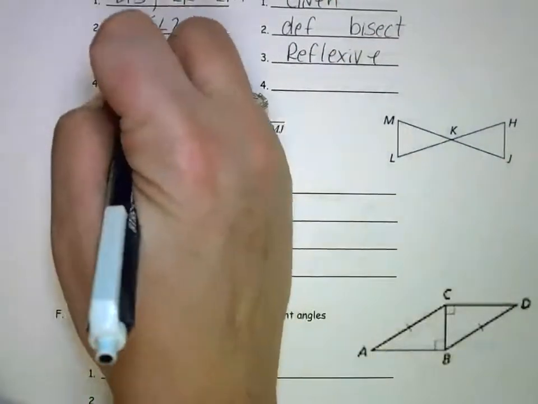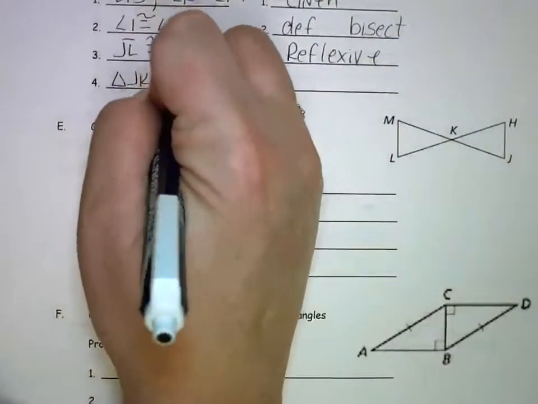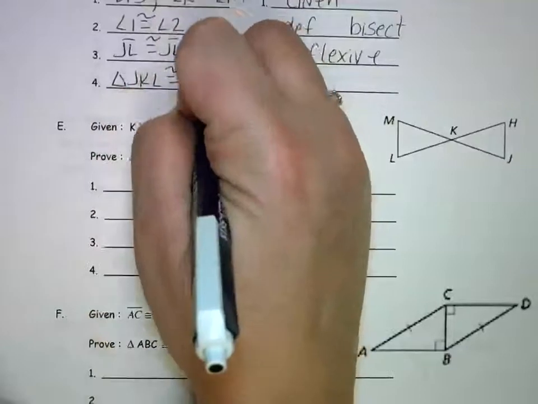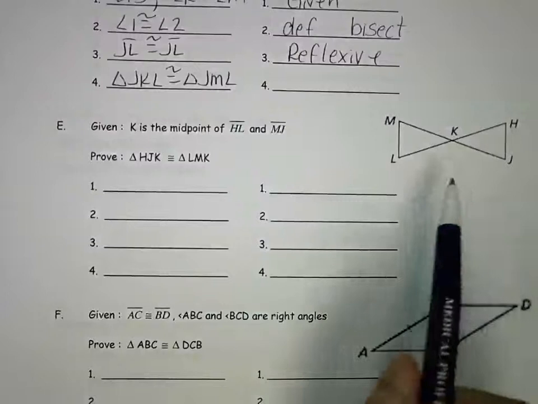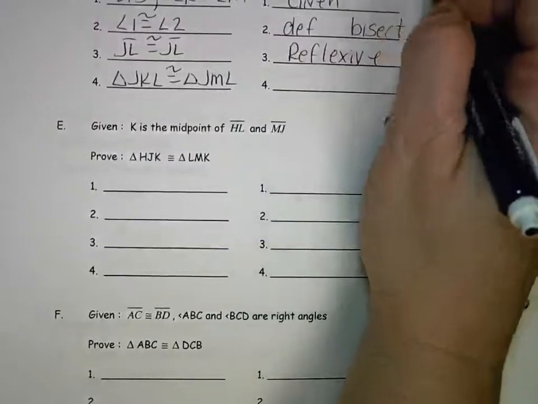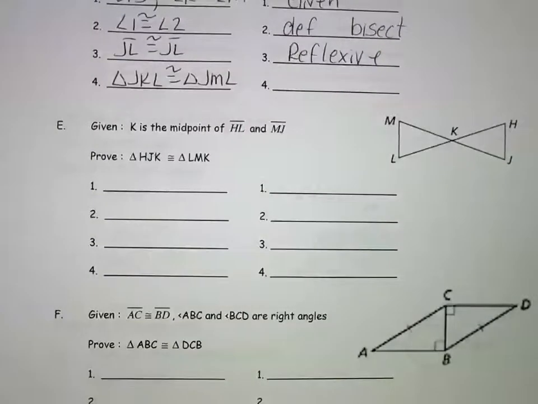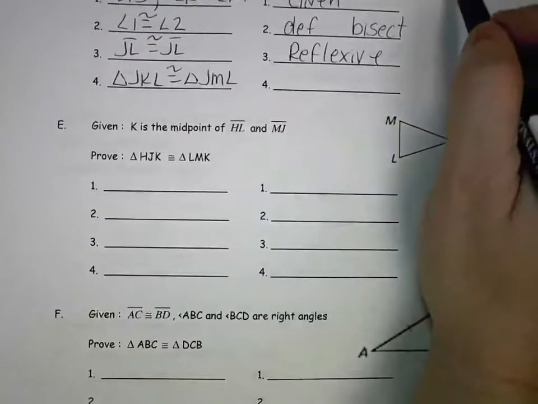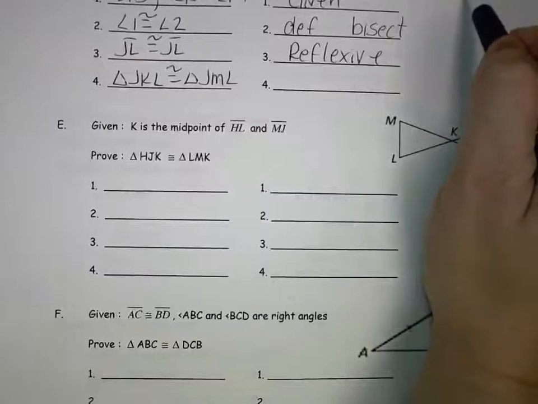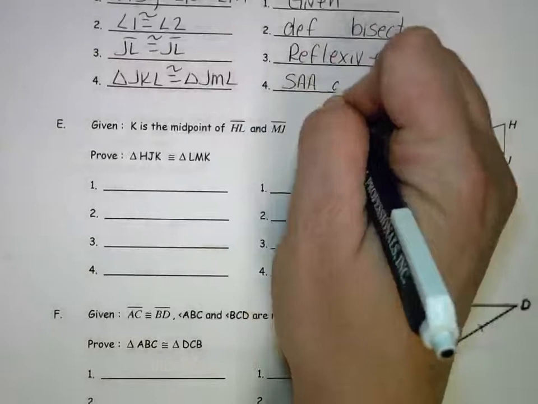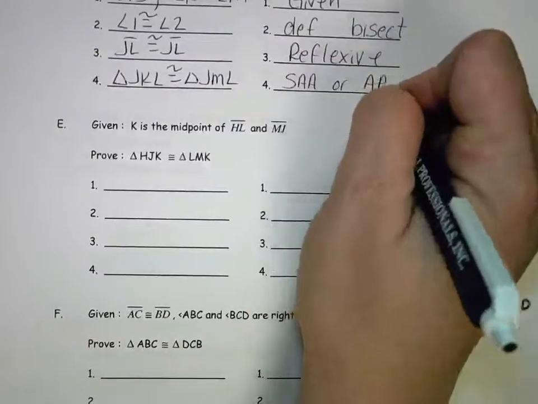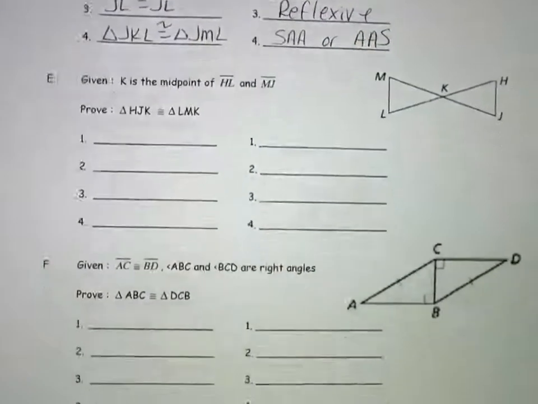And then we can say triangle JKL is congruent to triangle JML. And right here are the two things we do not know. So you can start on either side of those with your sides and angles. And you can either have side, angle, angle or angle, angle, side. And it doesn't matter which way you write it, and you really only have to write it one way.